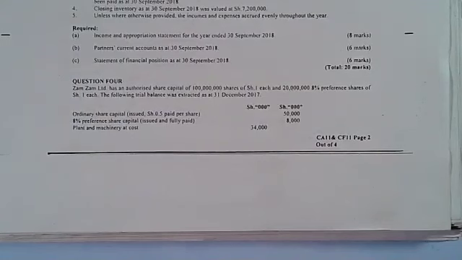Now, the other one there, the following is the trial balance that was extracted as at 31st December 2017. We have ordinary share capital issued at 0.5 shillings paid per share. That 0.5 is the par value.